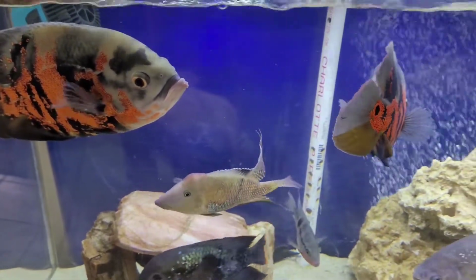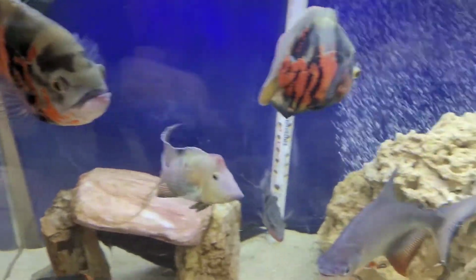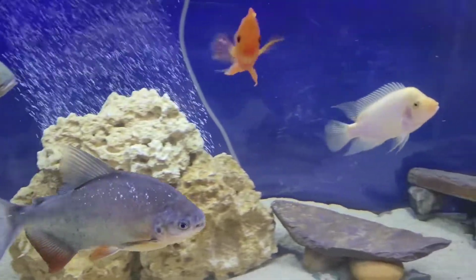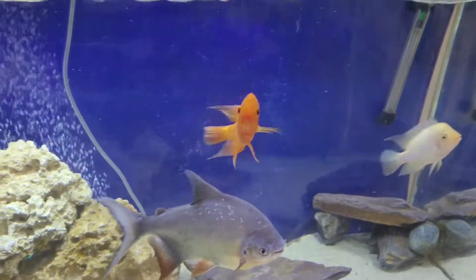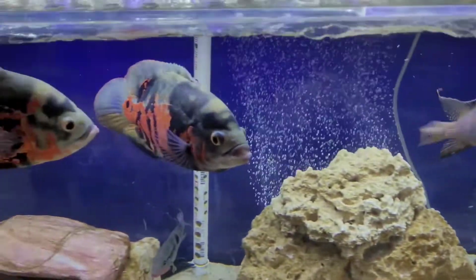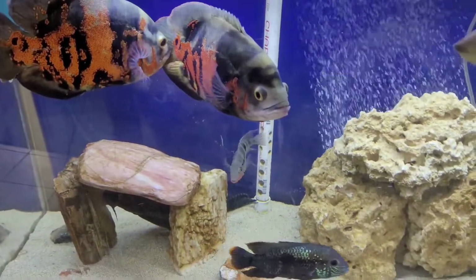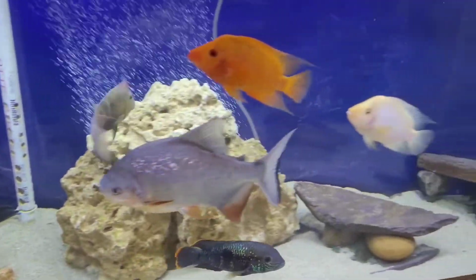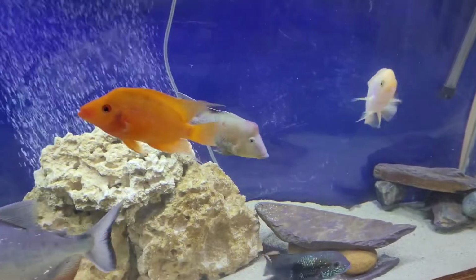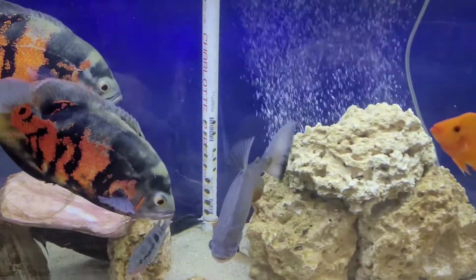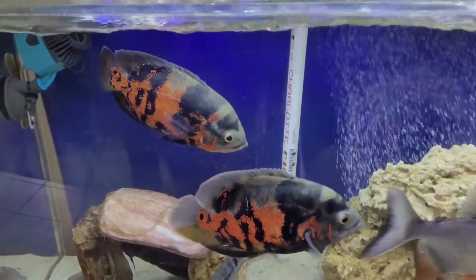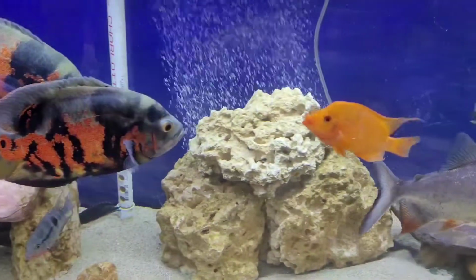I also have my tank inside the house that currently is pretty full. This is about a 110 gallon tank that I could maybe throw a flower horn or jaguars in here, maybe the Texas. So this is another option.